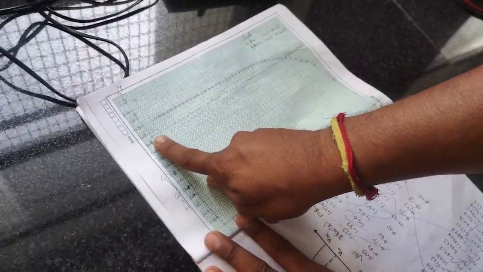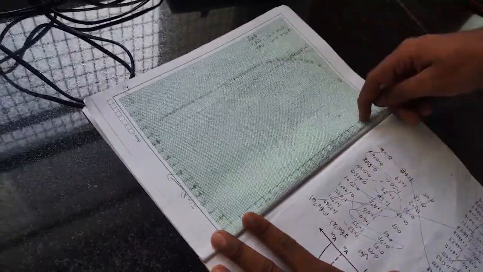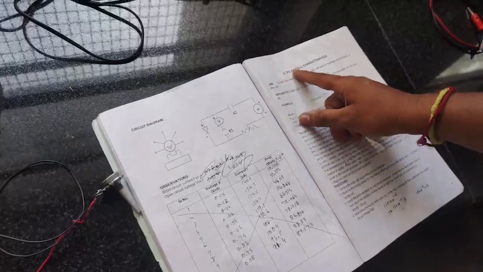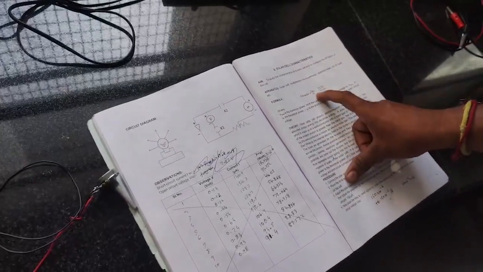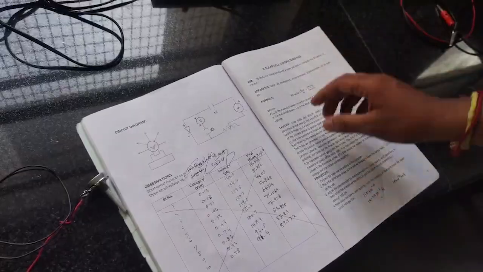Today's experiment is solar cell characteristics. We are going to find its fill factor using this formula P max by PT. I'll explain the terms later.